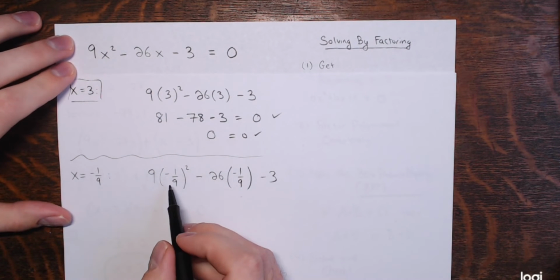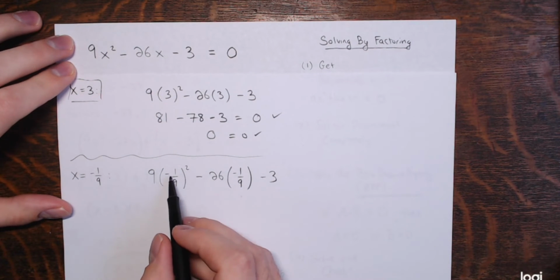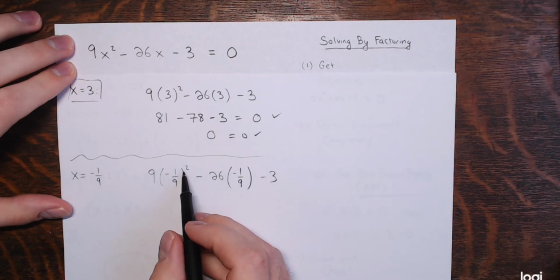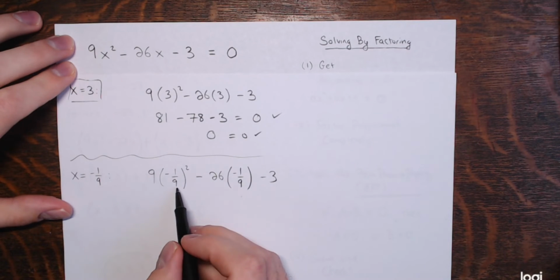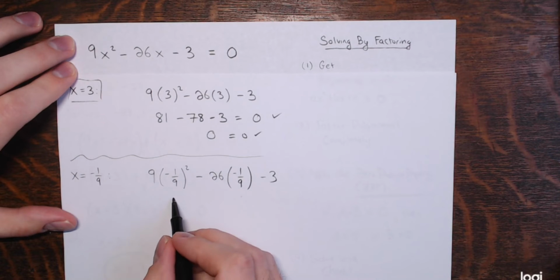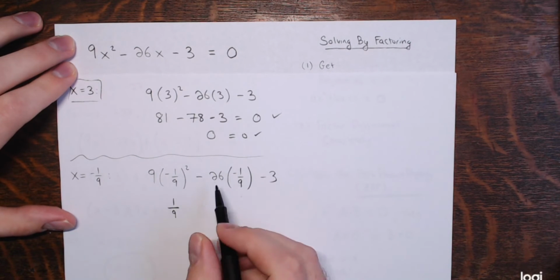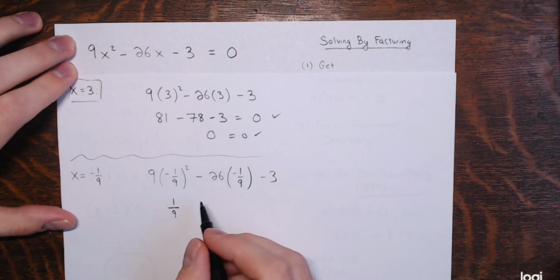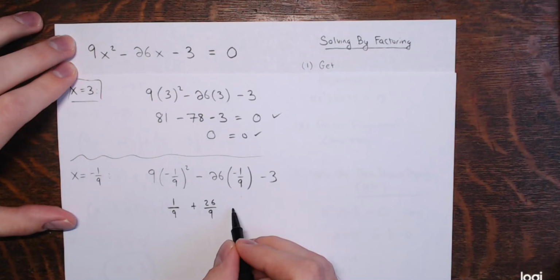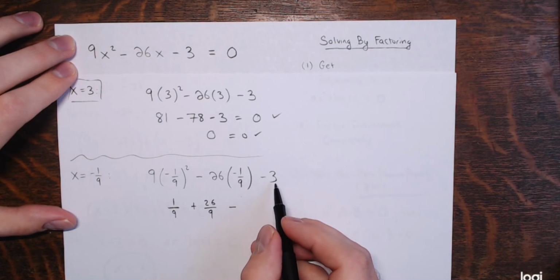Negative 1/9 squared would be 1/81, but 9 goes in 9 times, so it ends up being positive 1/9 for this first term. Then plus 26/9 for the second term. And then minus 3, and you need a common denominator when you're adding or subtracting.